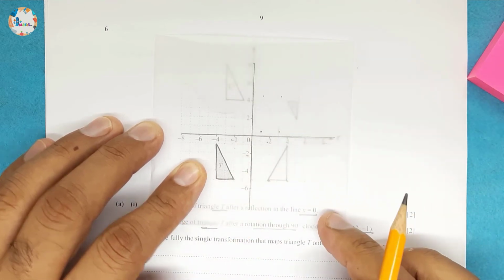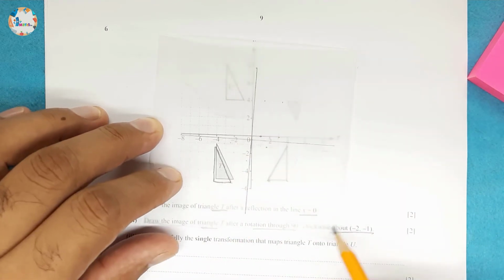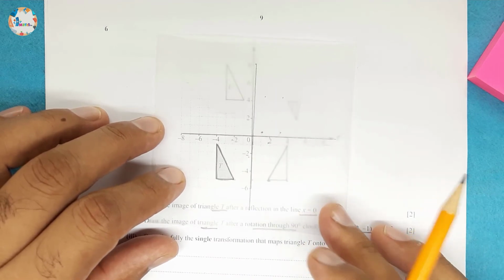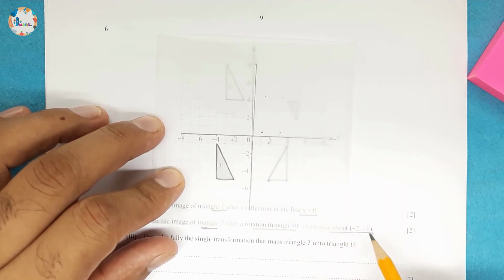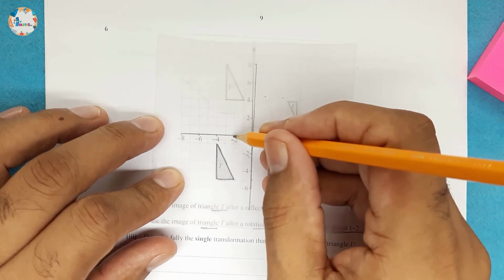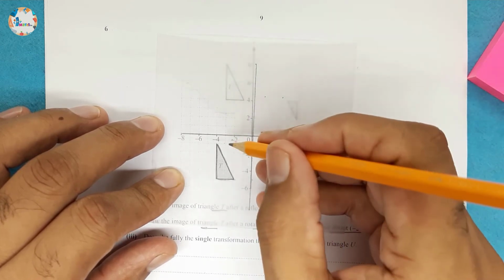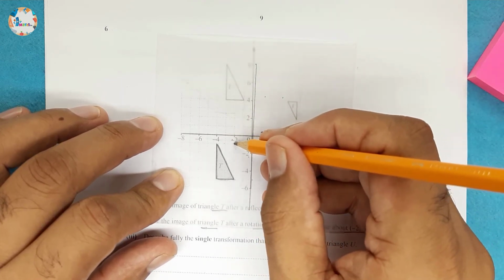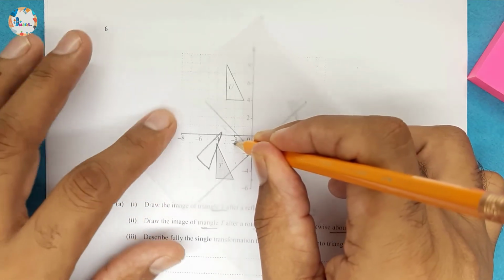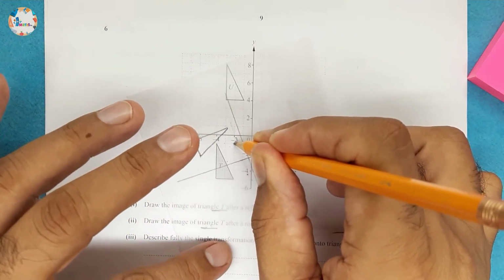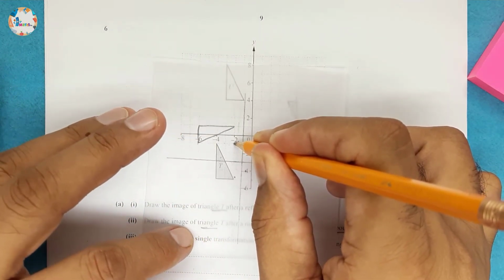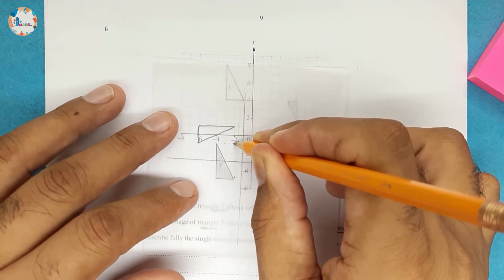After tracing this, we need rotation through 90 degrees clockwise about -2 and -1. So -2 is this one and -1 is over here. From here, if we rotate this triangle 90 degrees clockwise, it will be over here.